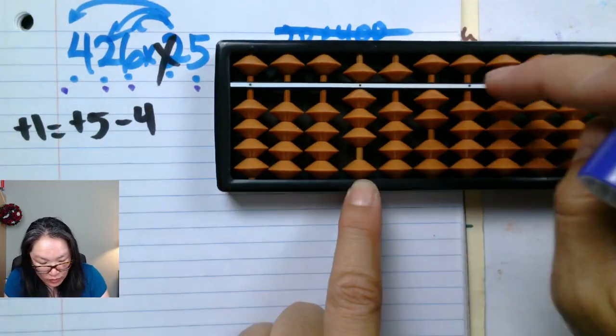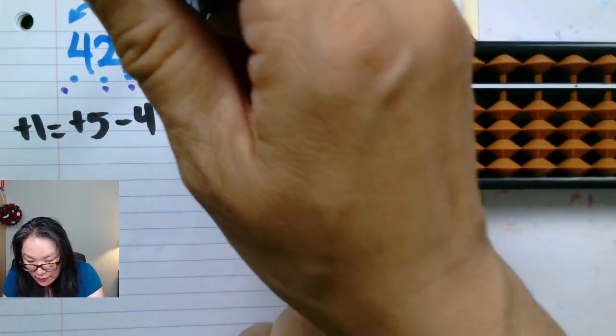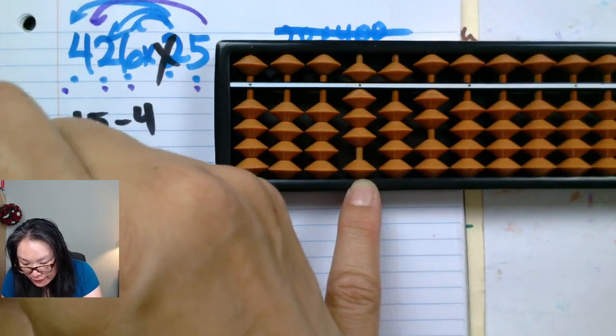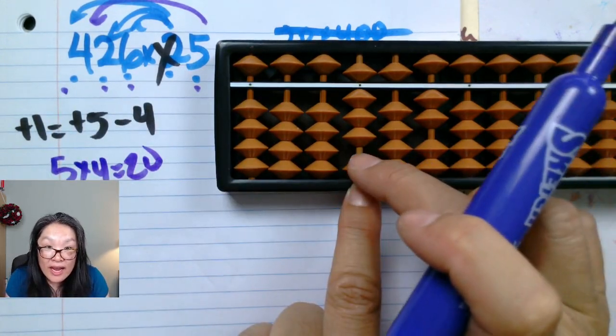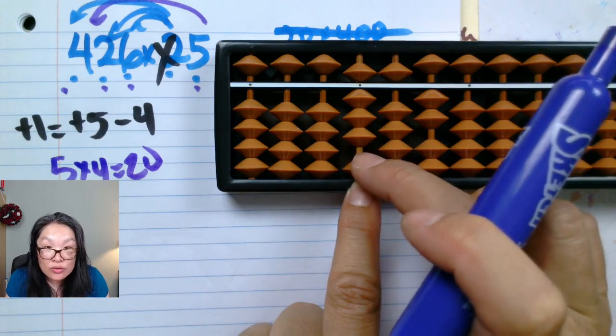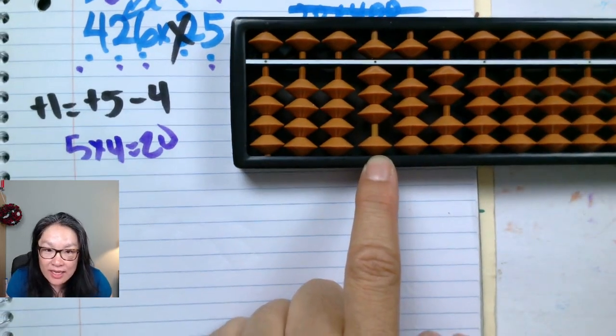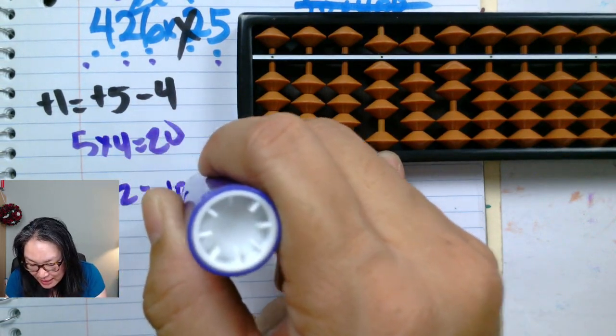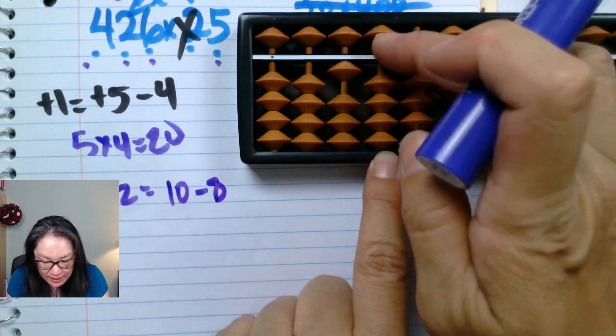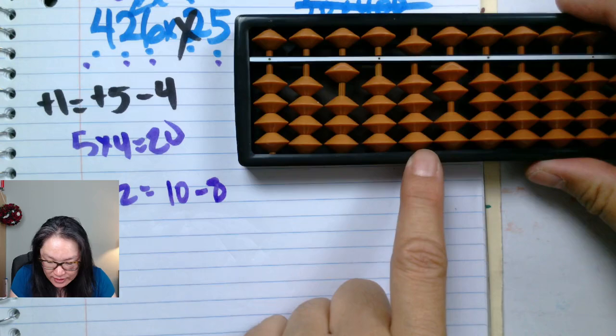1, 2, 3, 4. 5 times 4 is 20. Add the 2, add the 0, add the 2. Is there enough to add the 2? No, there isn't. This is where our 10s happen. Add the 2 is equal to plus the 10 minus the 8, and then add the 0.